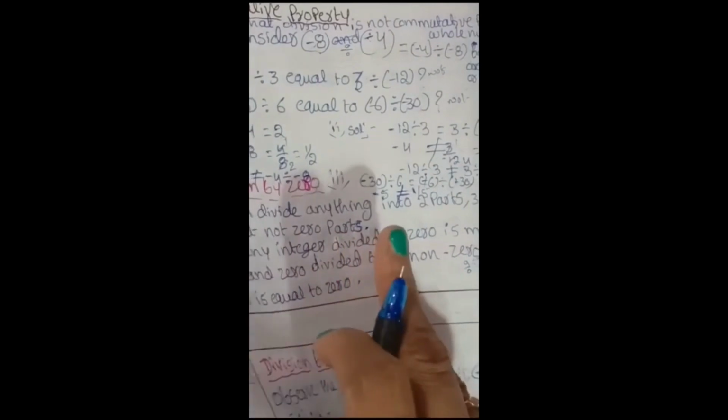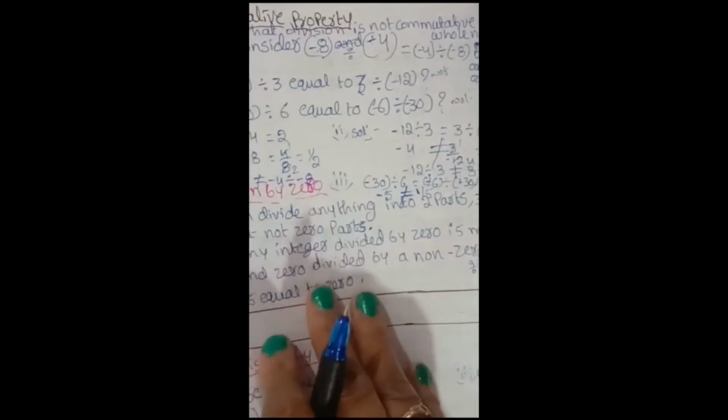For example, a by 0 is meaningless, not defined. 0 divided by anything, for example 2, is 0. But 9 by 0 is not defined, and 8 by 0 is not defined. Meaningless. And 0 divided by a non-zero integer is equal to 0.